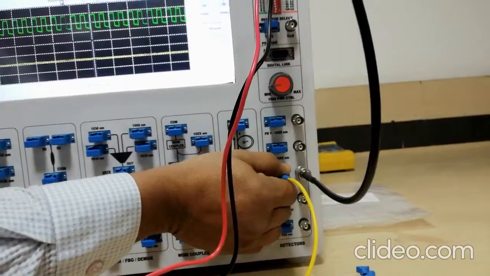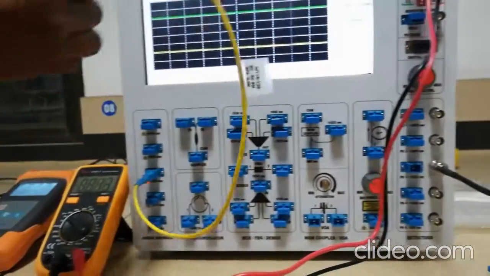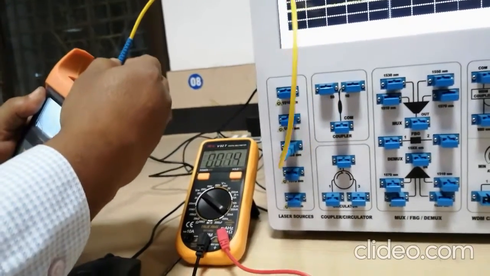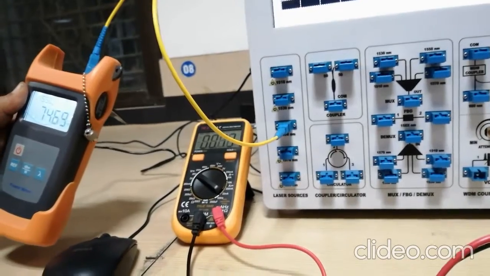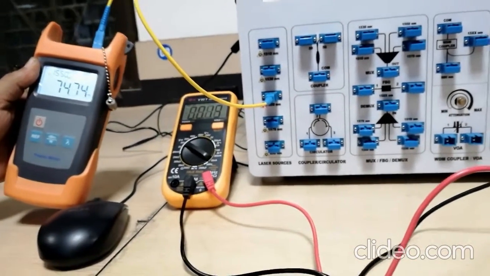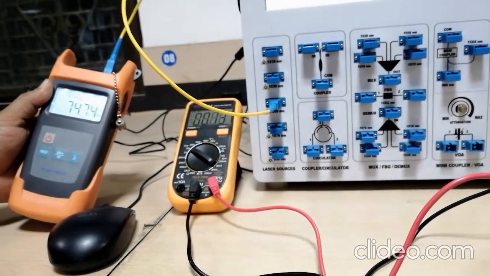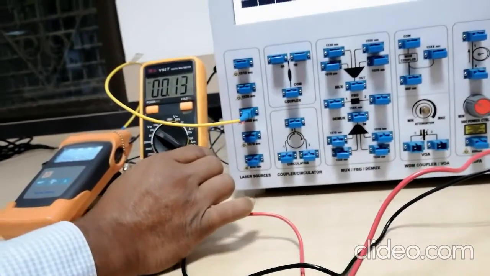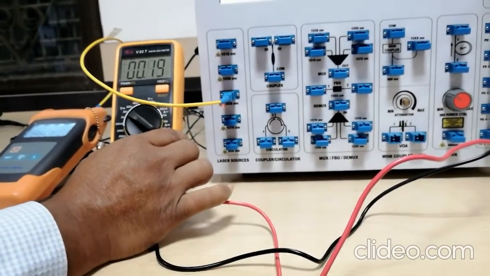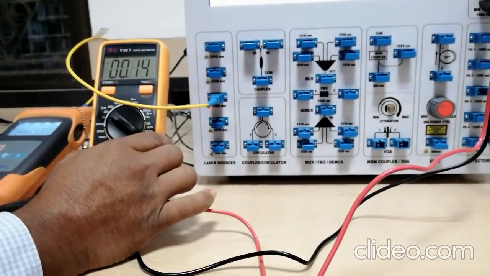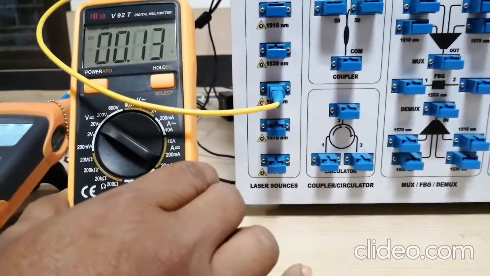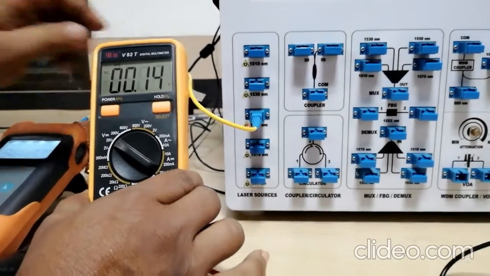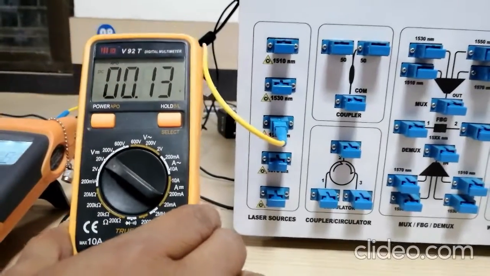So remove the optical cable and connect it to the optical power meter. Now you can see the power value which is shown in this power meter and the corresponding voltage reading in the voltmeter, and the knob of the voltmeter should be set between 2 volt and 20 volt, as we have connected here. So this is the voltage reading.